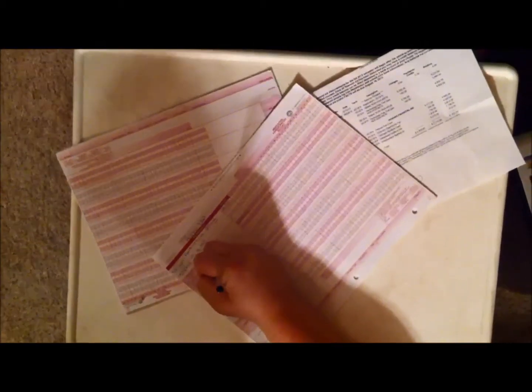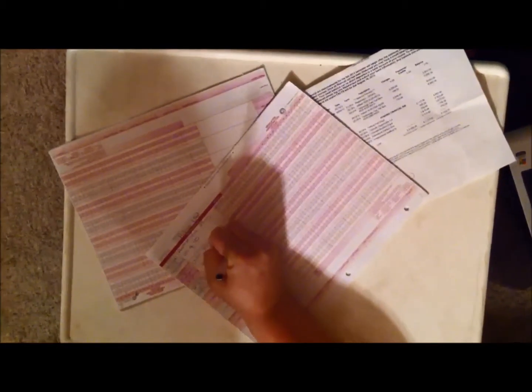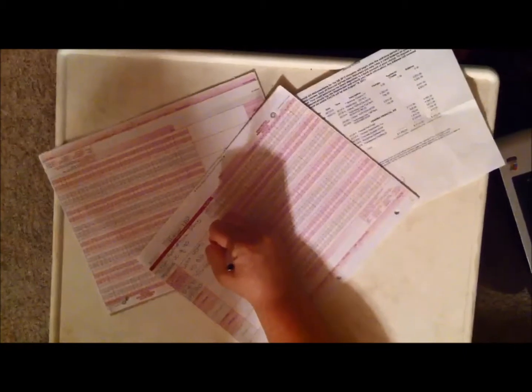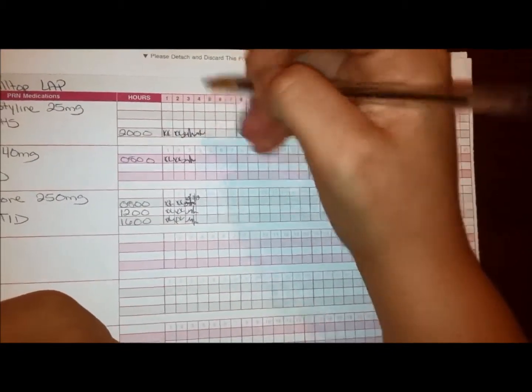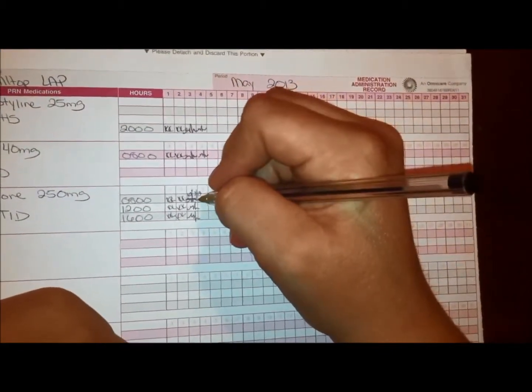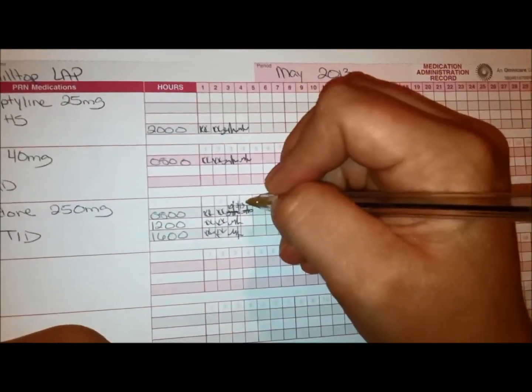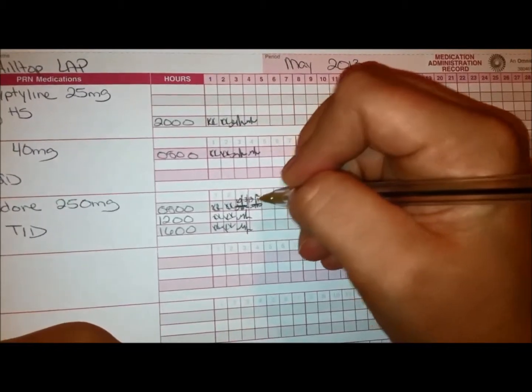When starting a new medication administration record, it is important to copy only from the physician order and not from the original medication administration record sheet. Initial only the medications that have been personally administered. If a charting mistake occurs, draw a single line through the mistaken entry and initial and date the error.